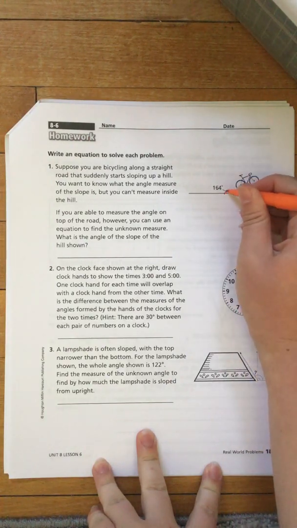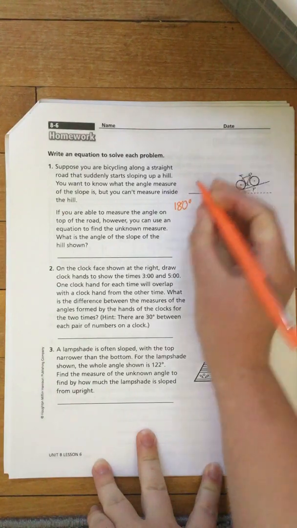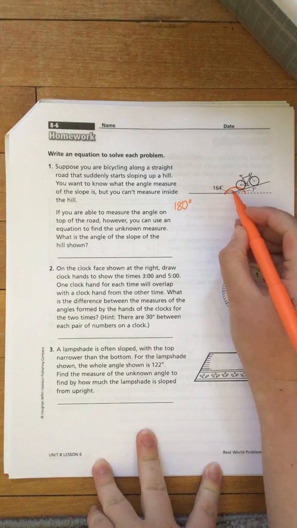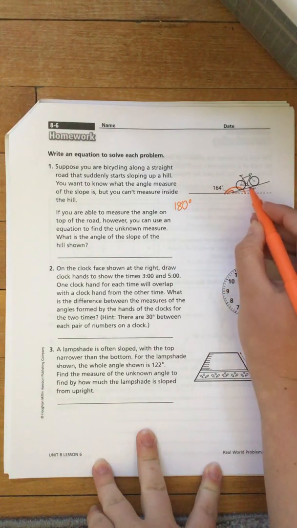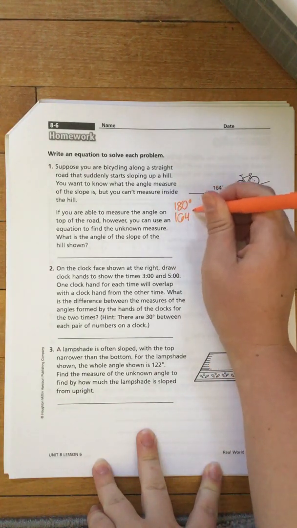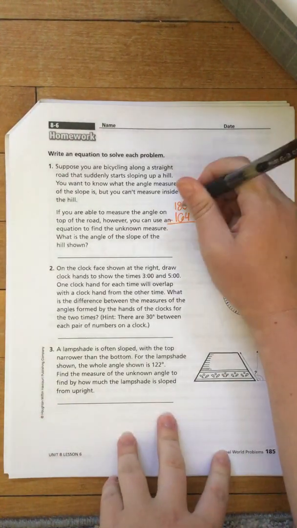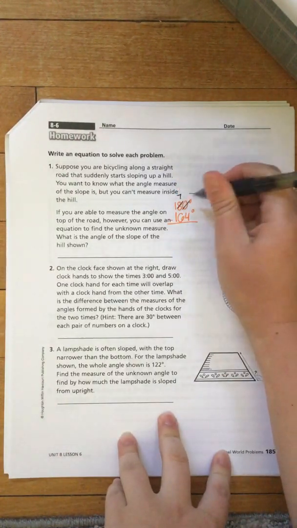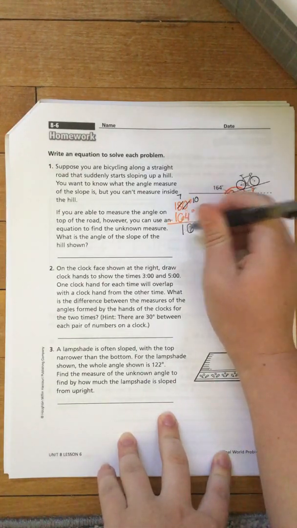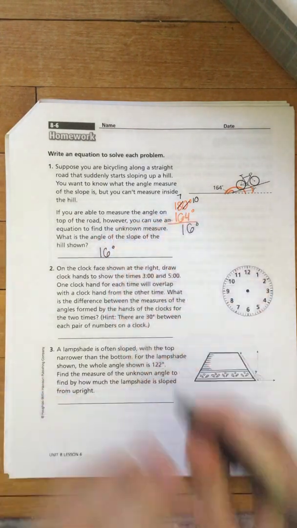So we know that this entire angle is 180 degrees. It is a straight angle. And we know that this smaller amount is 164. So then we're trying to figure out what this one is. So we're just going to do 180 minus 164. So I'm going to have to borrow. My 8 is going to become a 7. My 0 is a 10. 10 minus 4 is 6. 7 minus 6 is 1. So 16 degrees. So you can just put 16 degrees.